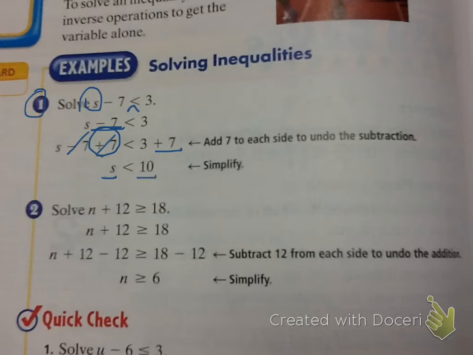Very simple. Number 2 shows an addition. So here we have n plus 12 is going to be greater than or equal to 18. We want to get n by itself, so we have to cancel out this plus 12. So we're going to subtract 12 from the left side, so that cancels that out. And you want to do the same thing to the right side. So the answer to this will be n is going to be greater than or equal to 6.